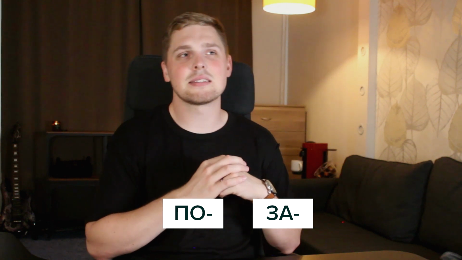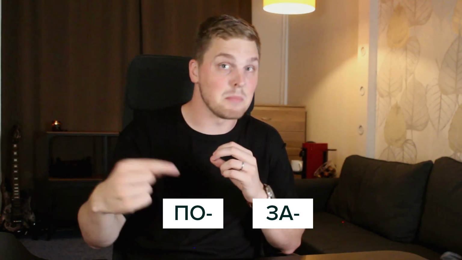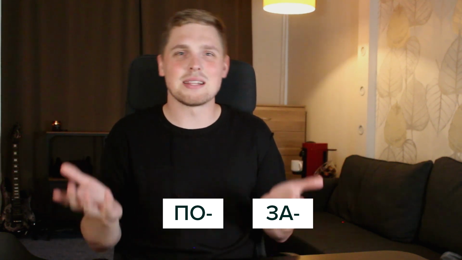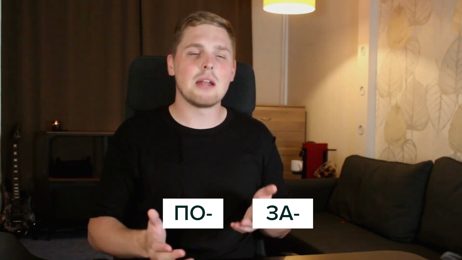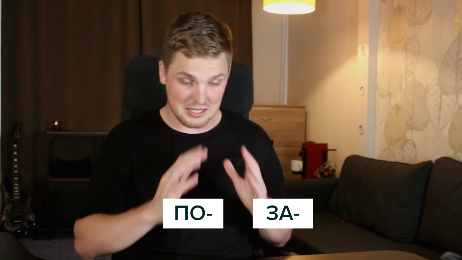Now за is in fact a bit less. I would say 30% of the time it will add a meaning. We kind of choose по and за depending on the verb. Not all verbs will work with по, and same for за. But this is where it gets interesting. Each prefix is going to have its own meaning on a verb.